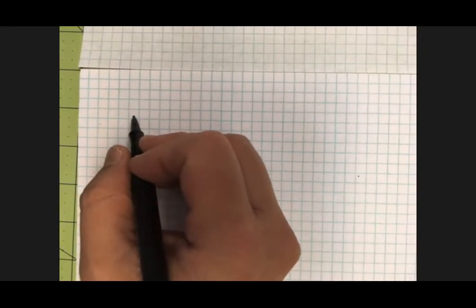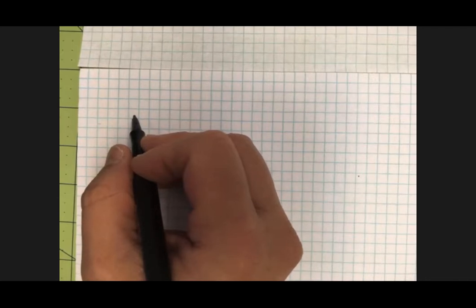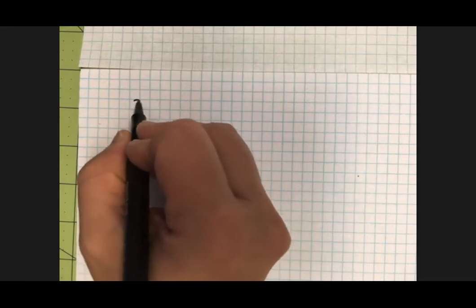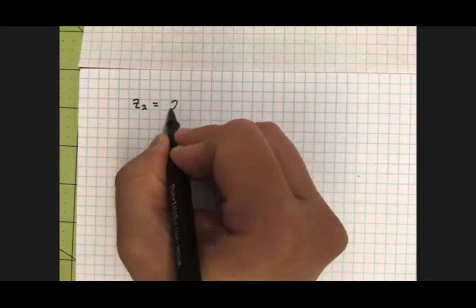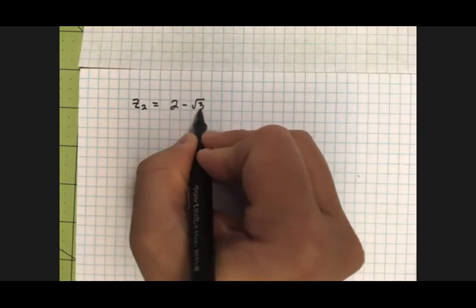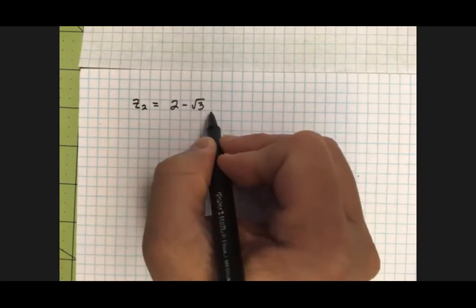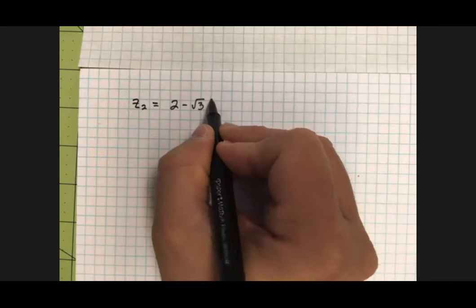So let me do a complex number here, and let's take Z2, which is 2 minus root 3 i.